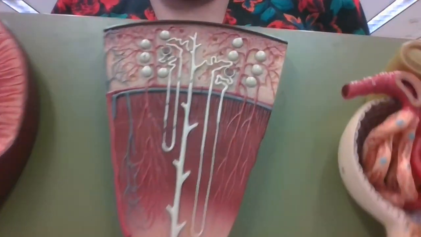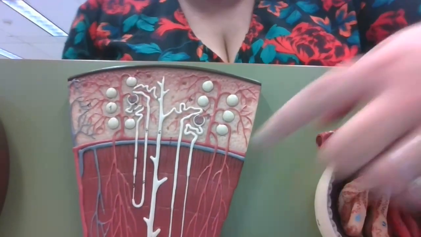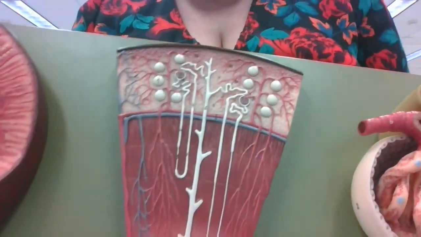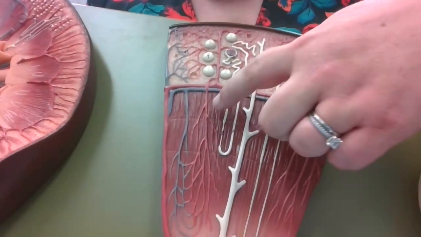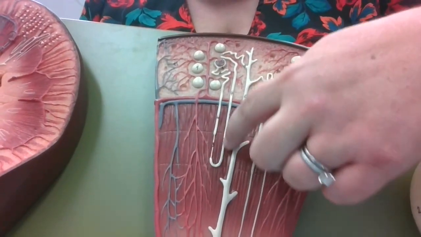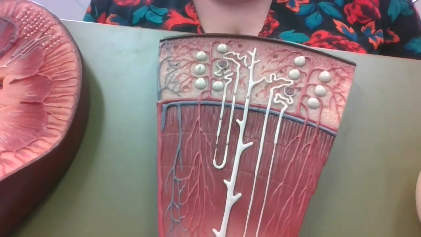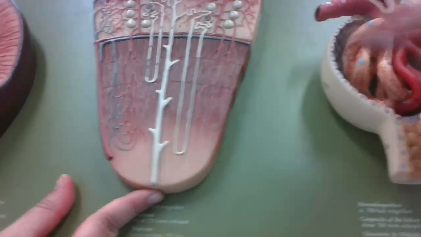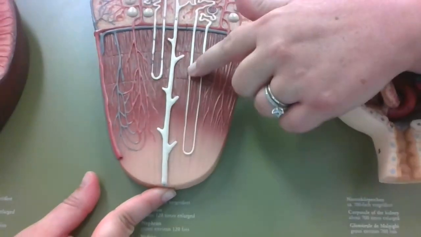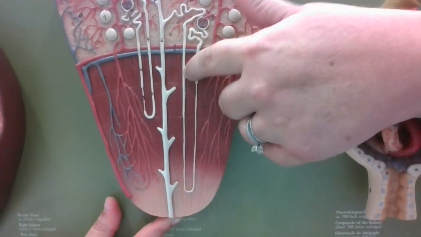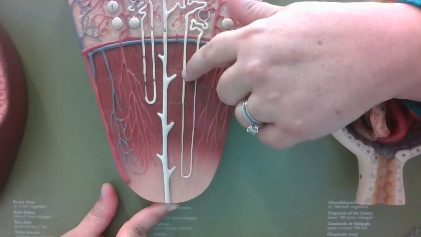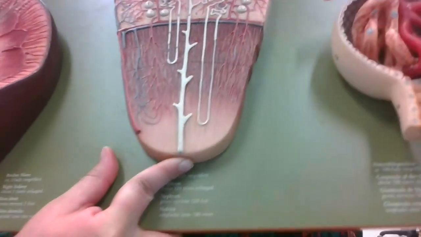You can see on this that there are two different lengths of nephron loops. So you have a cortical nephron, where the nephron loop goes a little into the pyramid. And then you have a juxtamedullary nephron, which goes all the way deep into the renal pyramid. So that's looking at the difference of those.